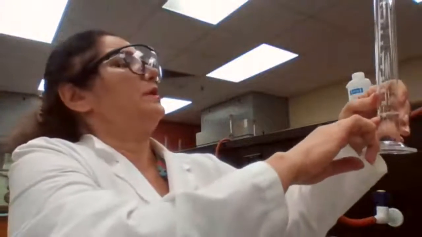For station 11, you have 33 milliliters of rubbing alcohol. So you have the rubbing alcohol here, 23.0 milliliters. That's for station 11.